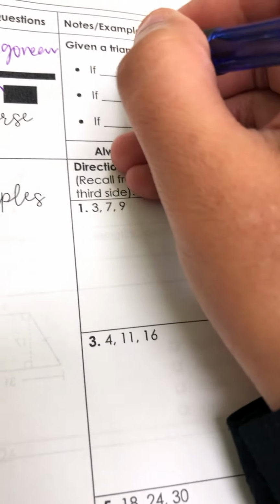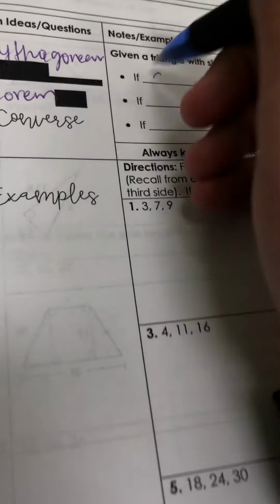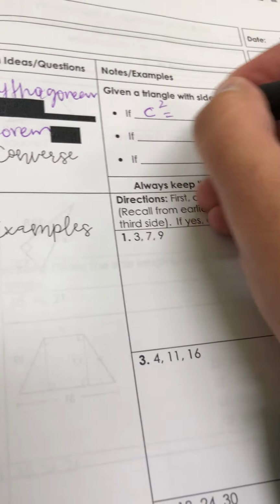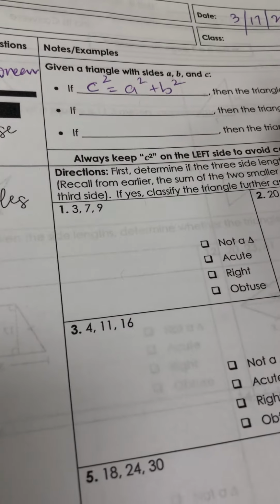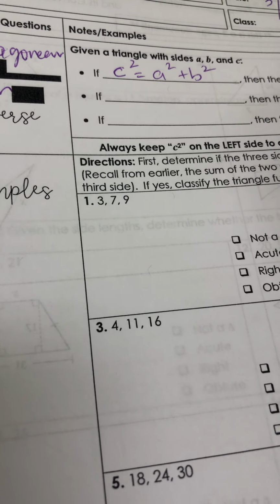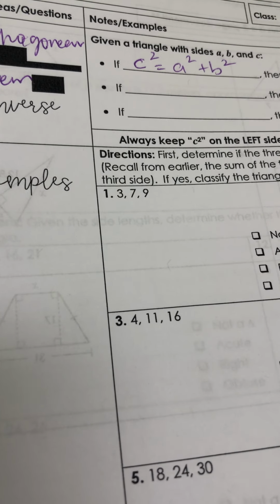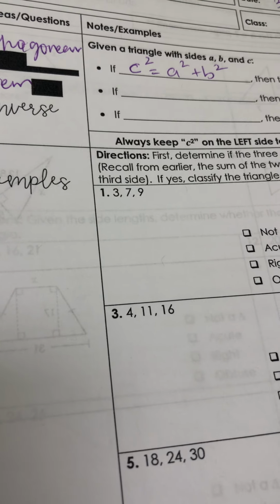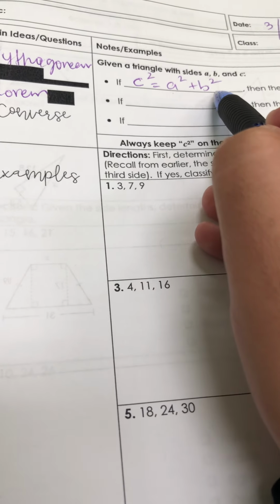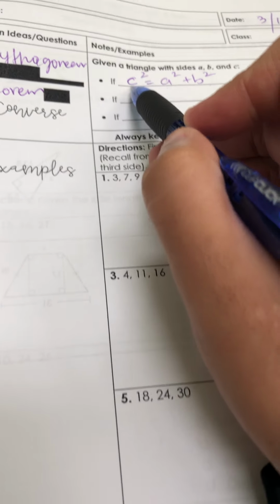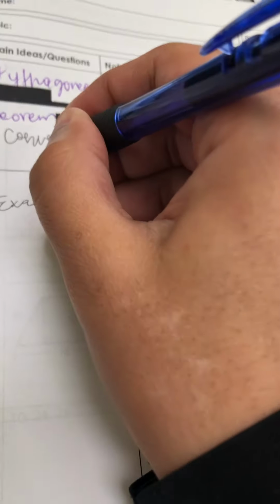If c squared is equal to a squared plus b squared, then the triangle is a right triangle, where A and B are the two legs of the triangle and C is the hypotenuse. This is C, this is A and B, and this is 90 degrees.